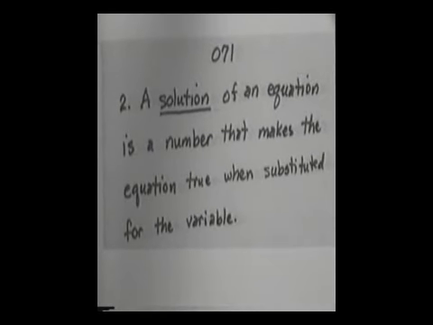For our second definition, let's define a solution of an equation.